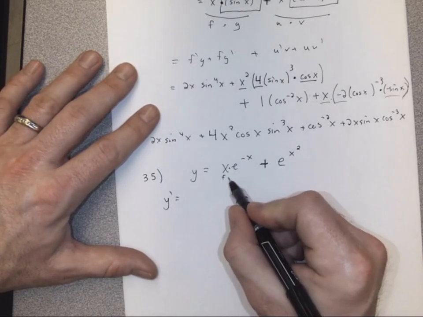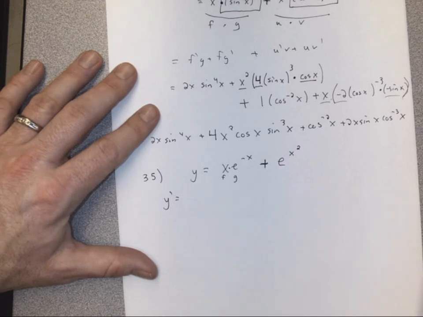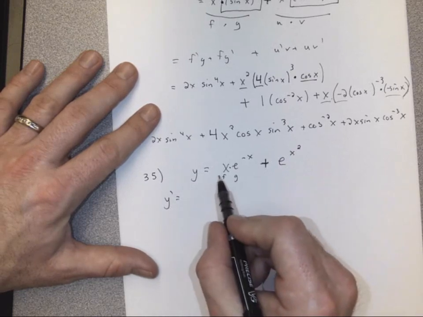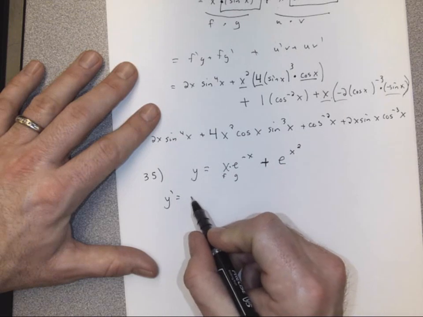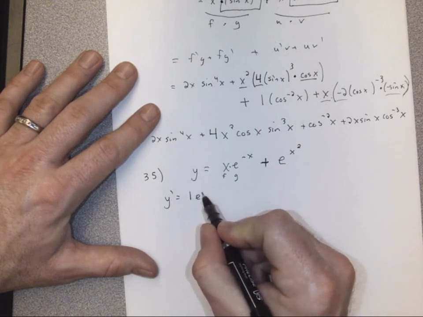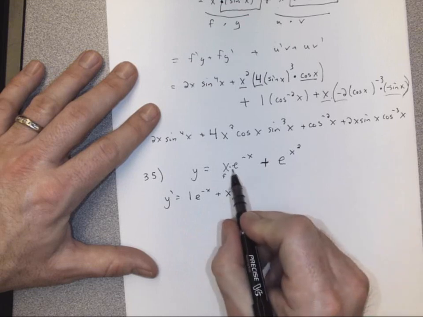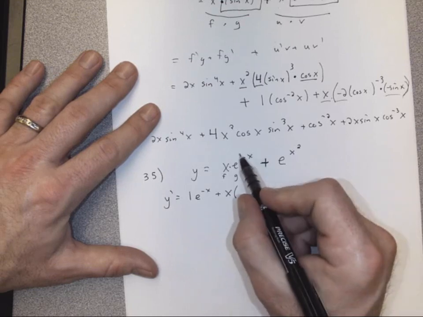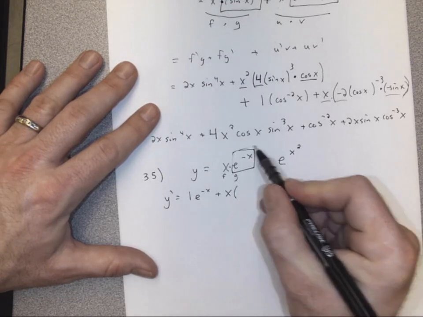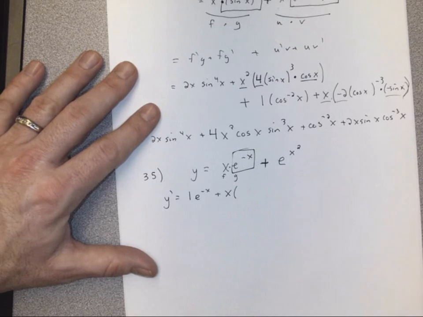So this is going to be f, this is going to be g, right? So what's the derivative of x? So derivative of the first times the second plus the first times the derivative of the second. What's the derivative of e to the minus x? When I'm looking at this function here, what's the outermost part of that function? What's the outside function?